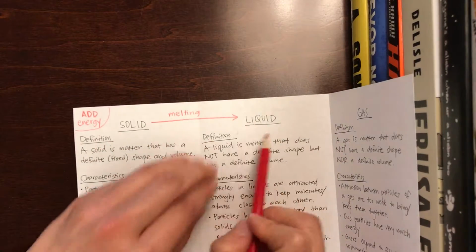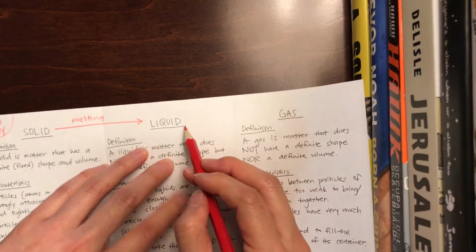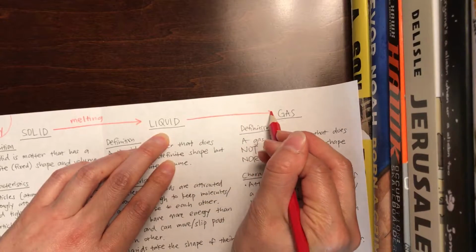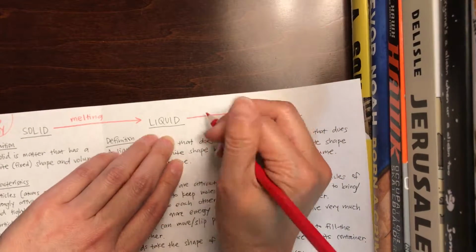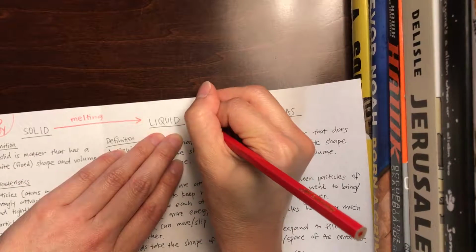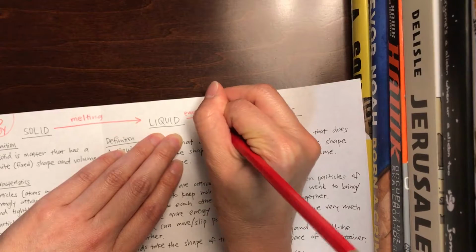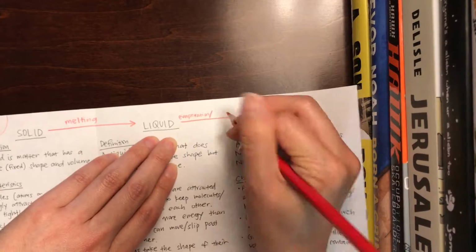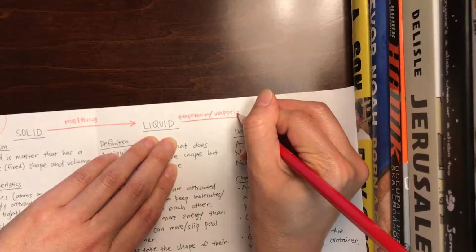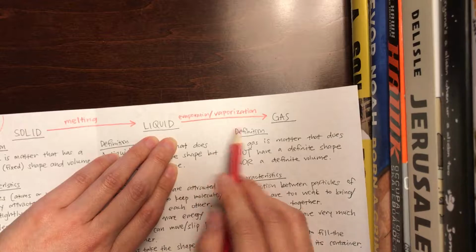Now, if we continue to add more energy to this system, then this liquid will eventually turn to gas. So I'm going to draw that with my warm color, and that is called, I think many of you learned it as evaporation, so I could write that, evaporation. But it's also called vaporization. Vaporization. Okay, hope you can see that.